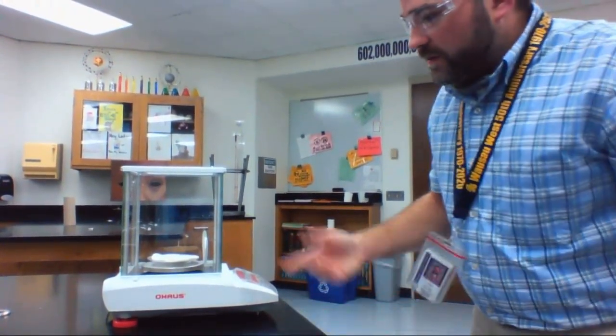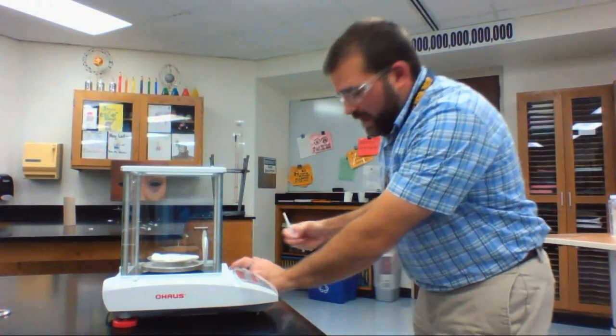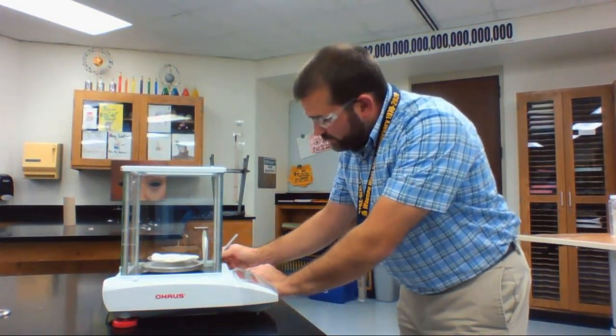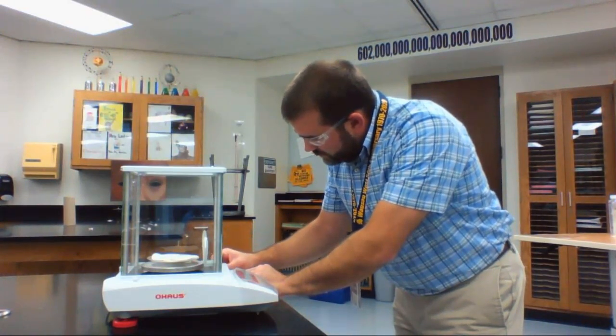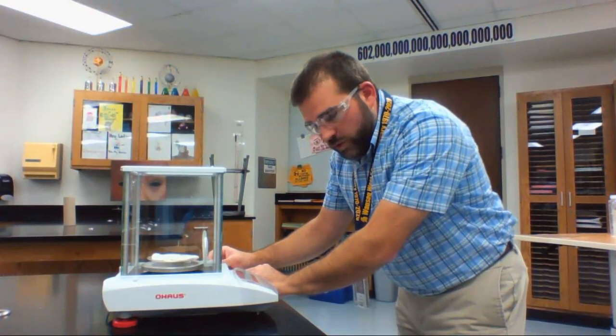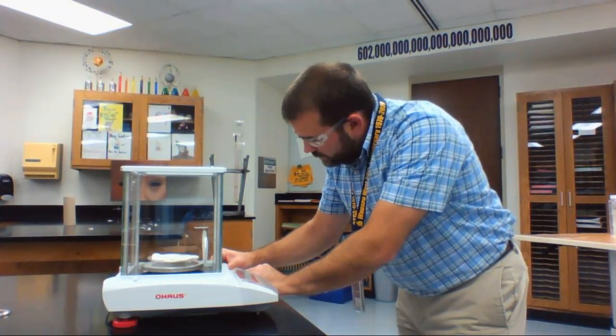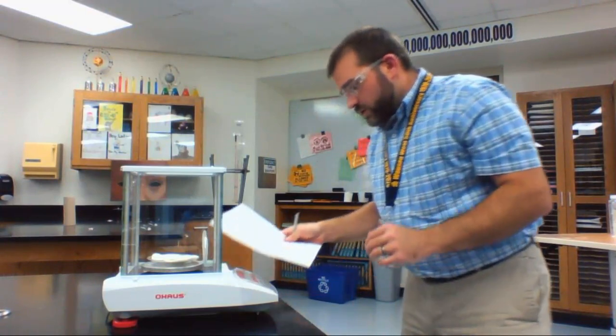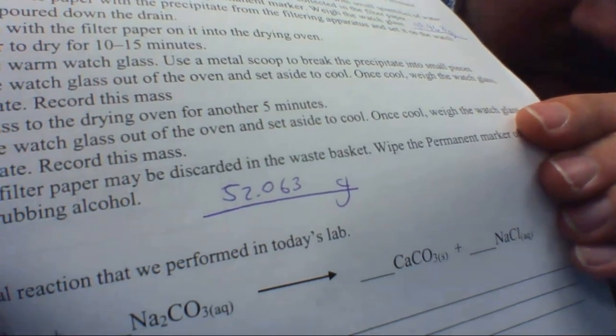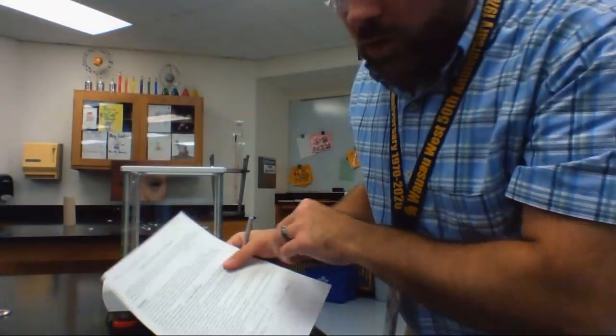Okay, so I have it on the balance. I have closed the door, and now I'm going to read the mass. And my final mass after I am done drying here is 52.063 grams. I'll show you that number. There it is, 52.063 grams. That's the total mass of my watch glass plus filter paper plus precipitate that I've created.